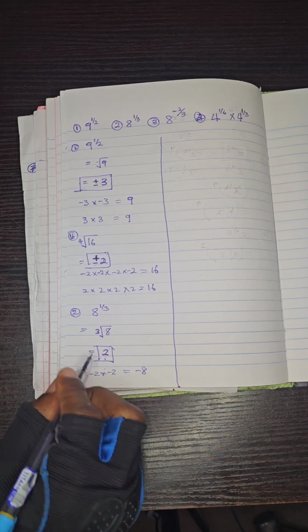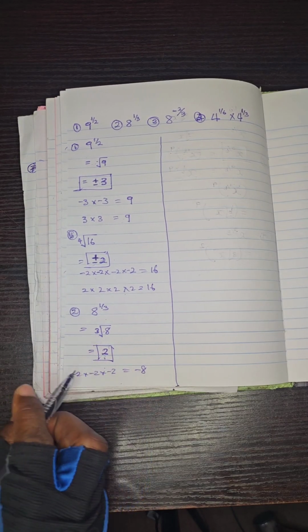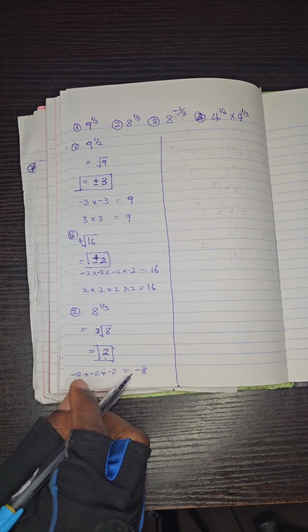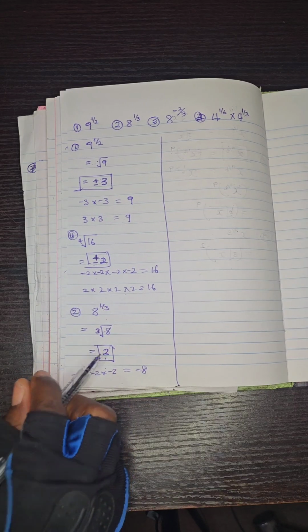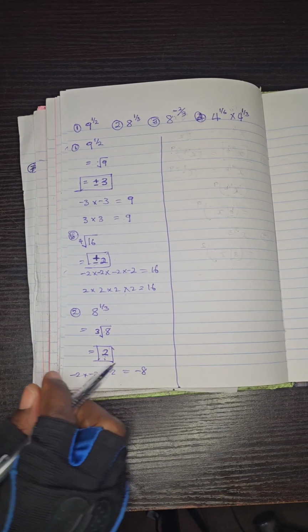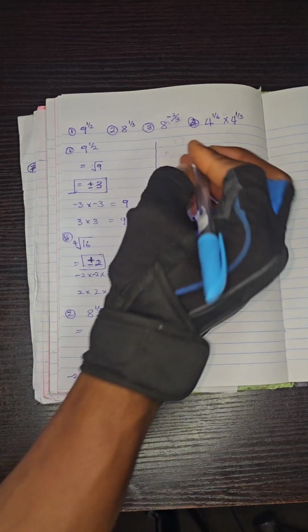So once it's an odd number and it has minus, the answer will still have minus in it. But if it's an odd number and it does not have minus, we know that it is a positive answer. So this 2 is the answer for this one. You don't need to check whether it's plus or minus. It's clear. Let's go to the next example, number 3.